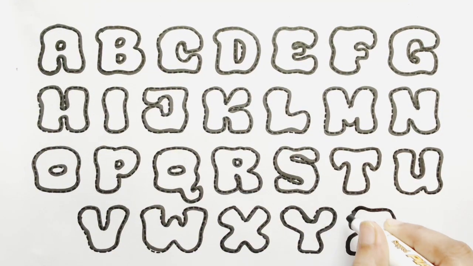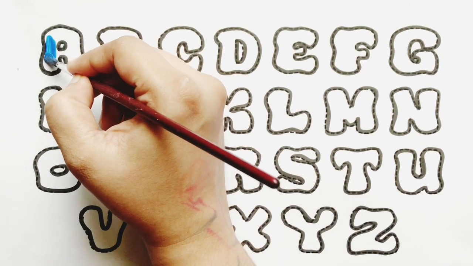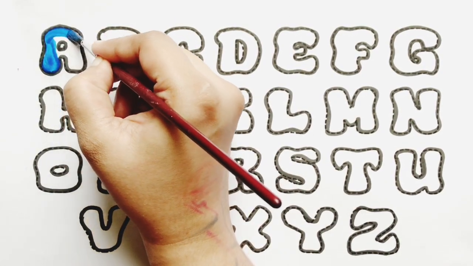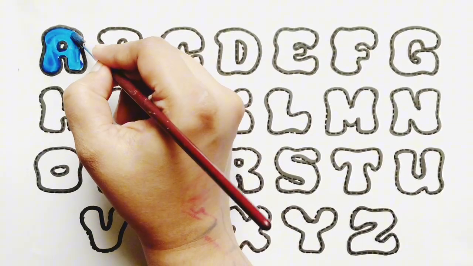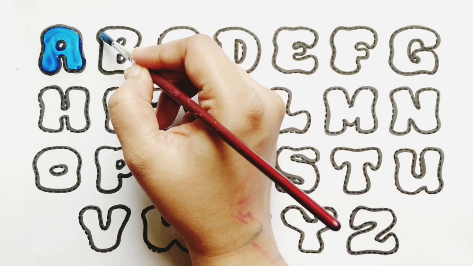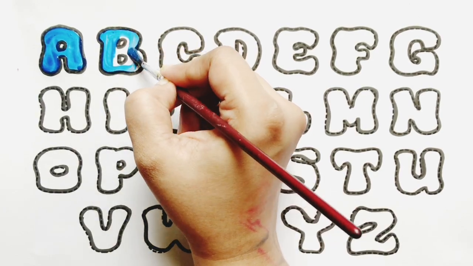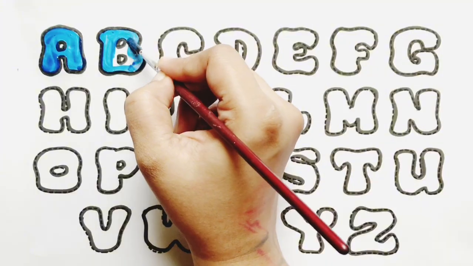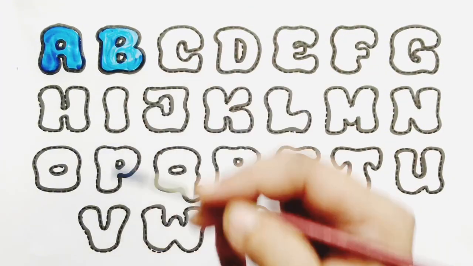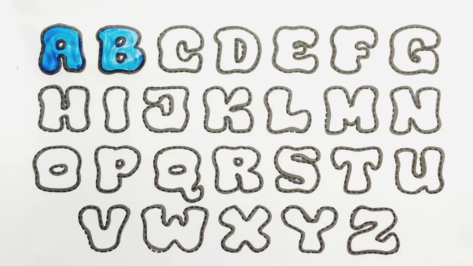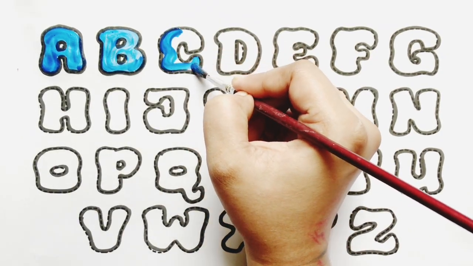Let's paint. Blue color. A for angel. B for butterfly. C for cow.